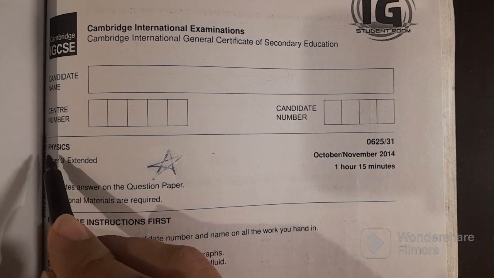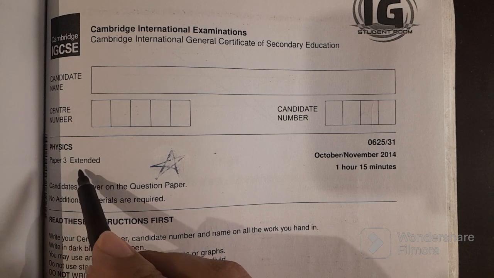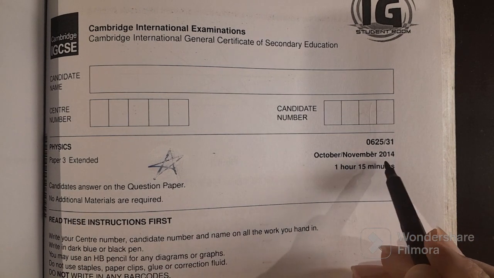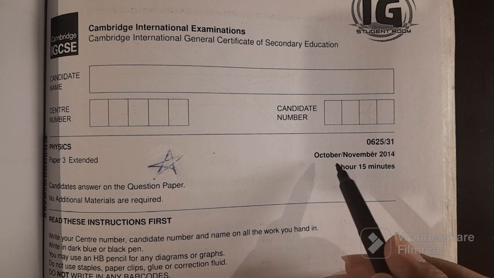So today I'll be explaining physics paper 3 extended, code 0625, paper 31, October-November 2014. Let's get started with the first question.